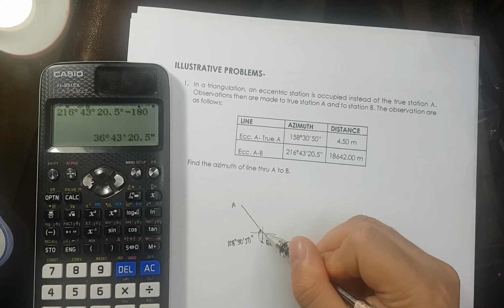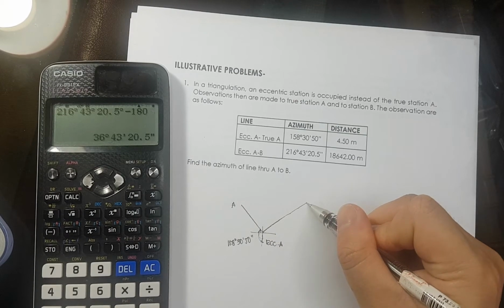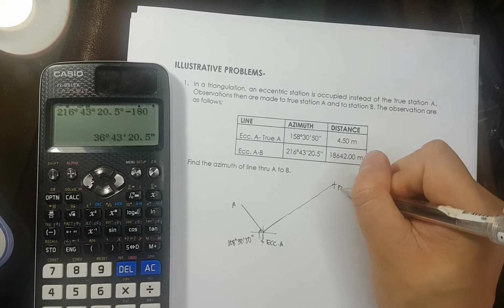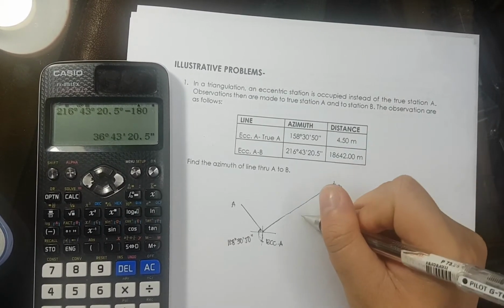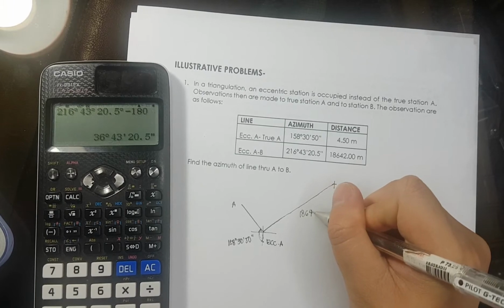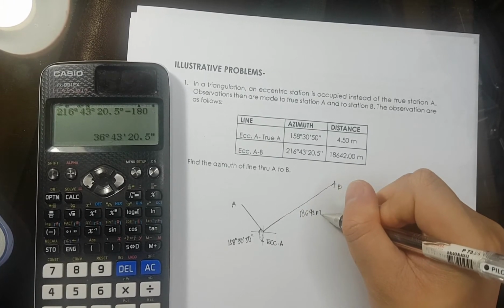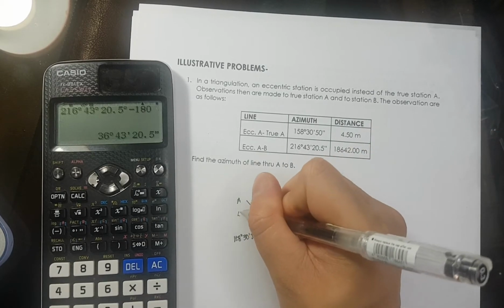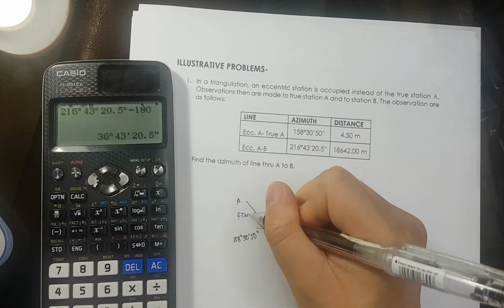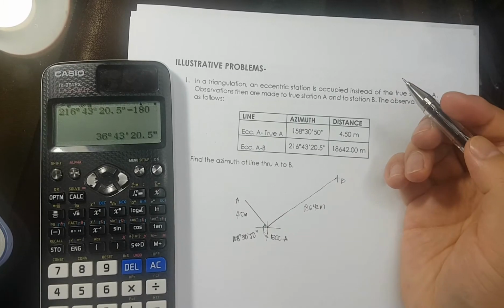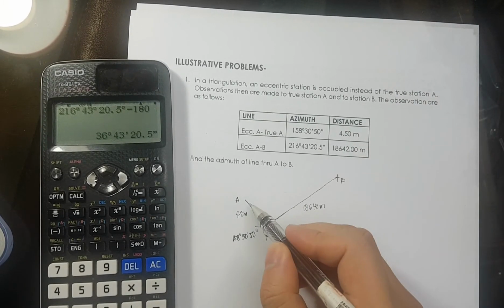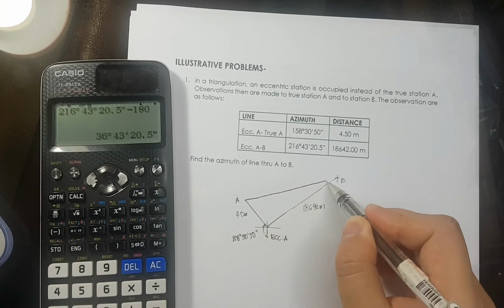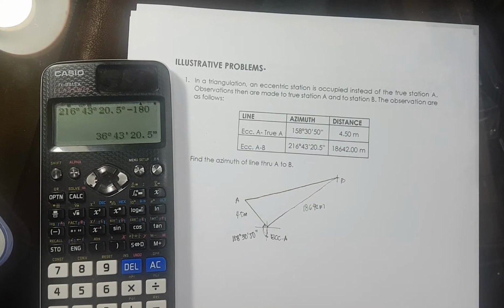So let's say this is your eccentric A to B. This is your point B, and it has a distance of 18,642 meters. While the eccentric A to A, you have a distance of 4.5 meters. So the true line AB is unknown. We need to determine your line AB.